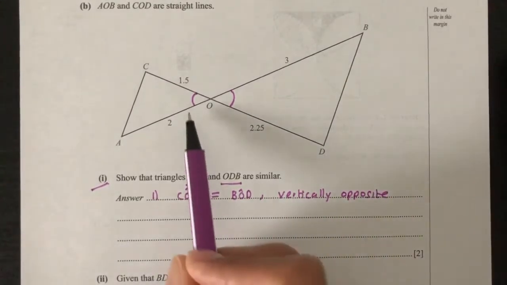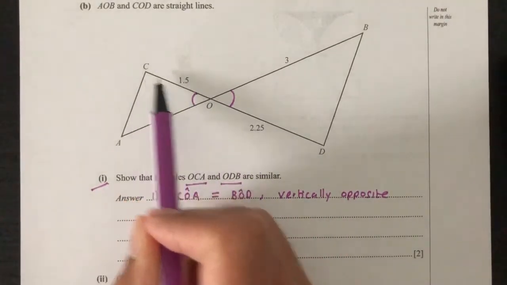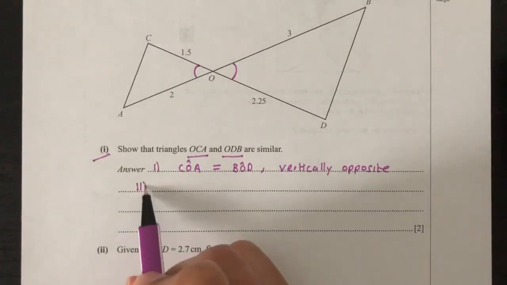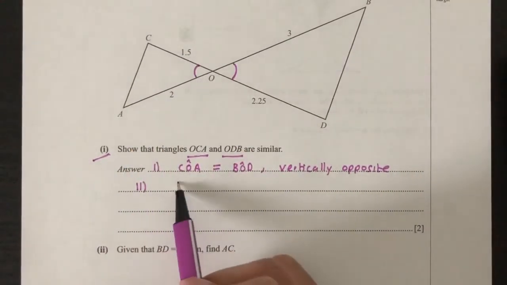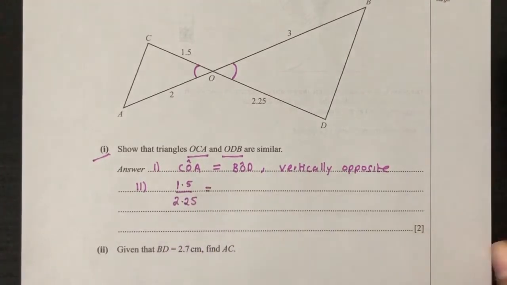Now we can compare their ratios. So this over this is a straight line. They are broken down into two parts. Let's find the ratios of the corresponding sides. So 1.5 over 2.25 is equal to what?